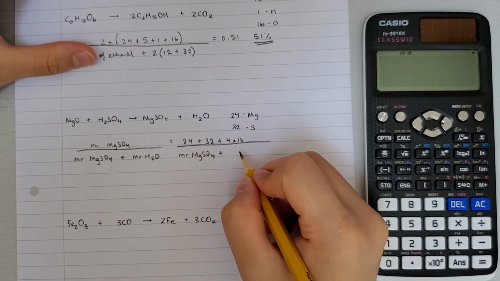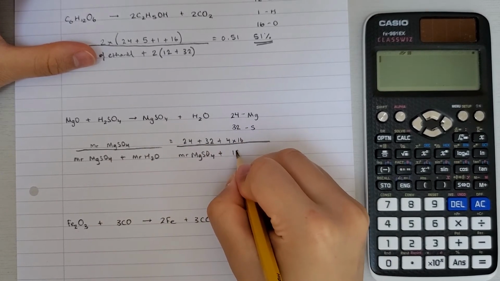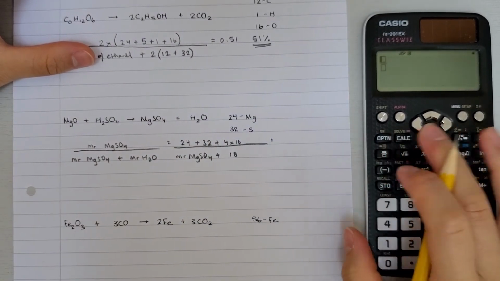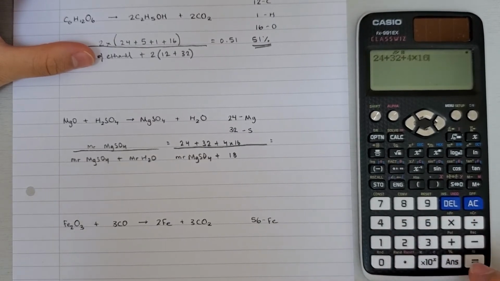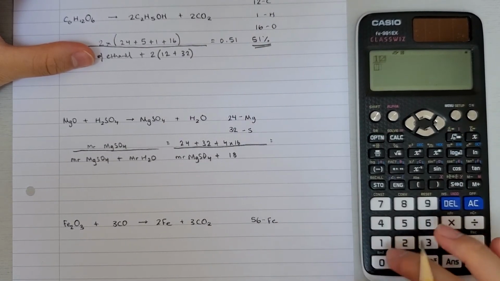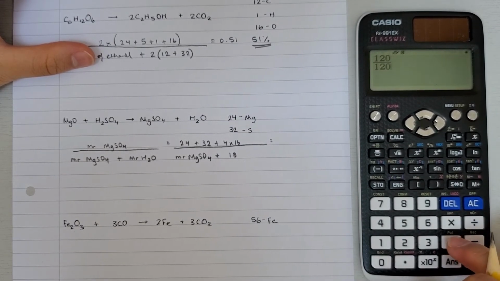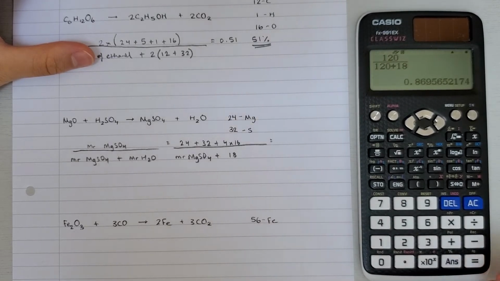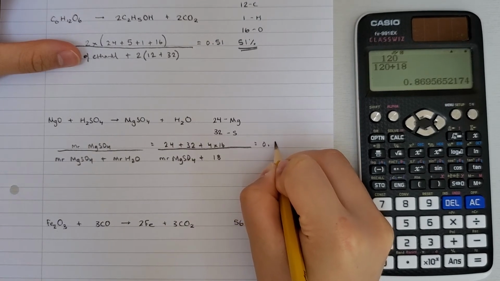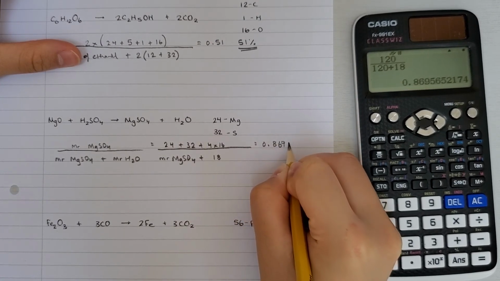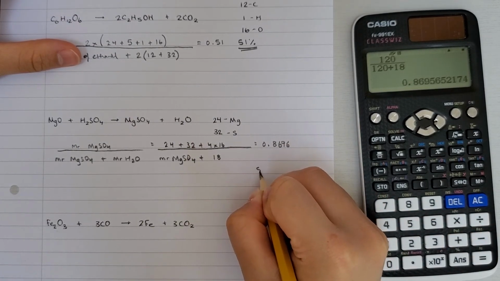So hydrogen is 1 and oxygen is 16. So this would be 16, 17, 18. If we calculate that, we have 24 plus 32 plus 4 times 16, 120. So 120 is the MR of magnesium sulfate. 120 over 120 plus 18. So the atom economy of this equation is 0.8696. As a percentage to two significant figures, we have 87%.